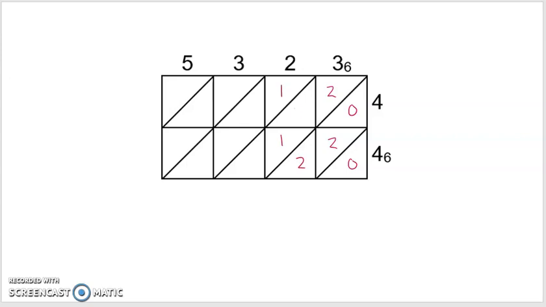So the same thing up here. 4 times 3 we've already done. 4 times 3 is 12, which is 2 6s and 0 left over. And lastly, 4 times 5. So 4 times 5 is 20. And 20 is 3 6s with 2 left over.